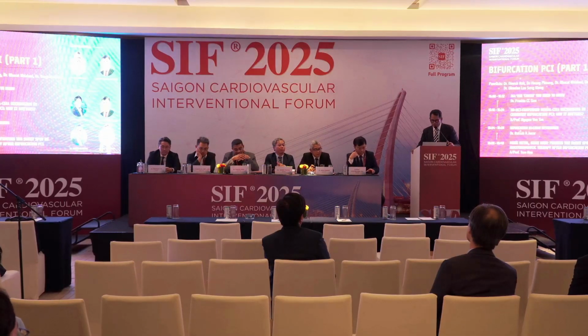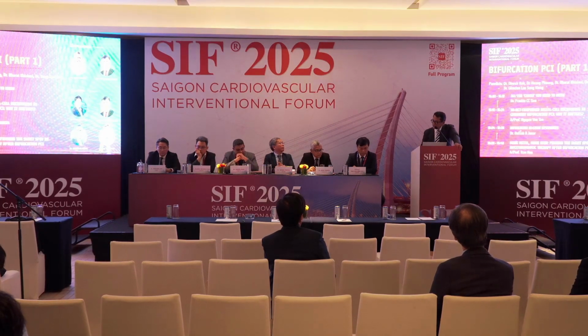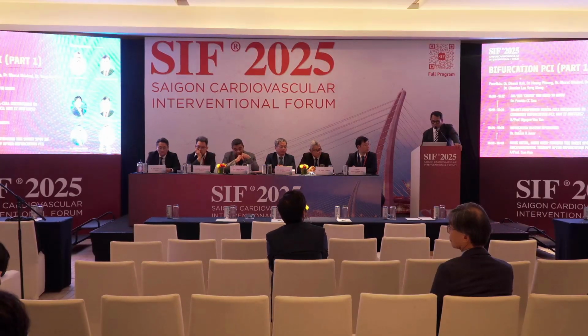I think in this case IVUS would help, because IVUS would show the adventitia and the external elastic lamina, and depending on how big a chunk you have within the external elastic lamina, then I would undersize the balloon.